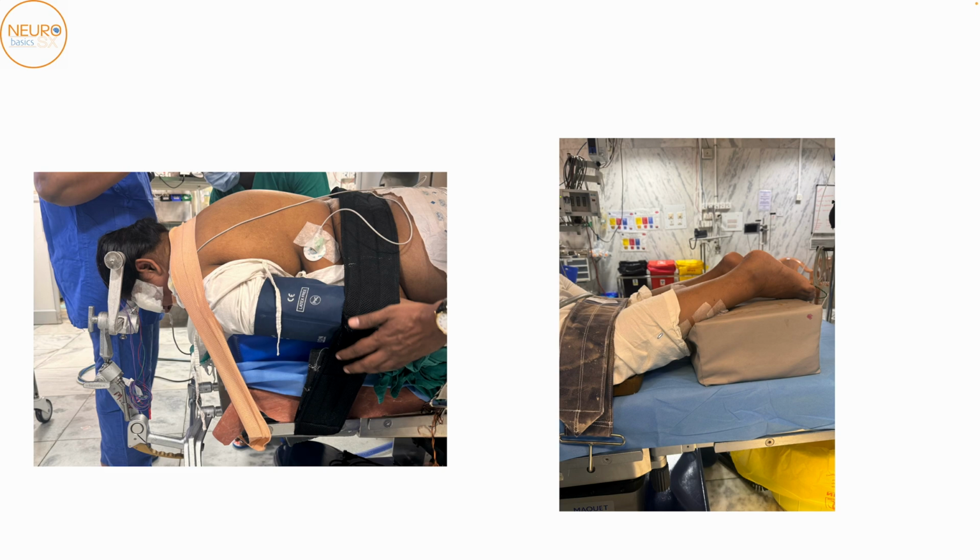Same thing over here, and as we discussed, the feet need to be elevated up to improve venous return. Over here, we are operating on the dorsal spine, and the patient's head has been placed in a head clamp.